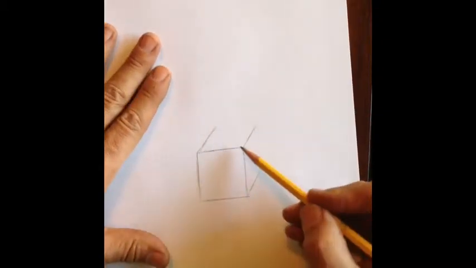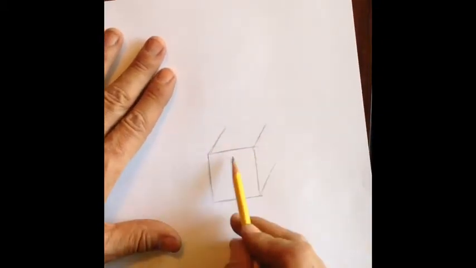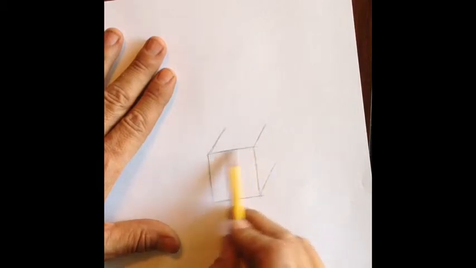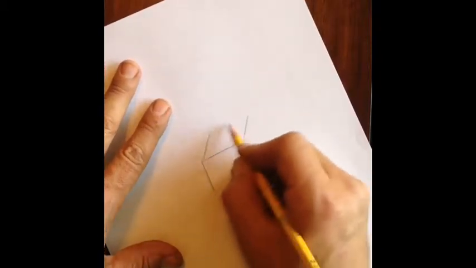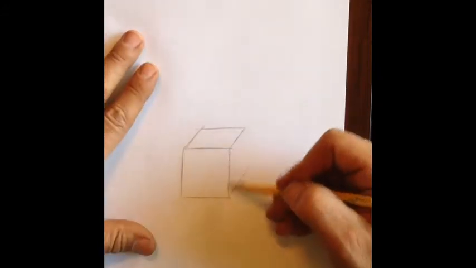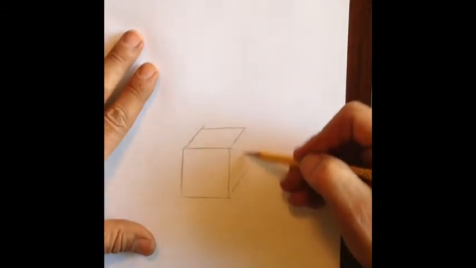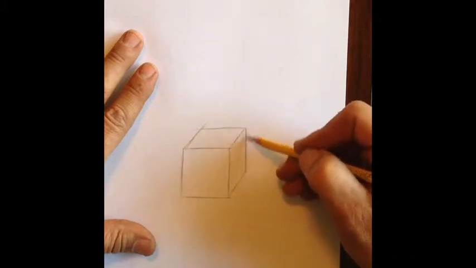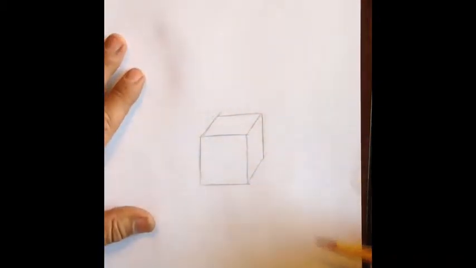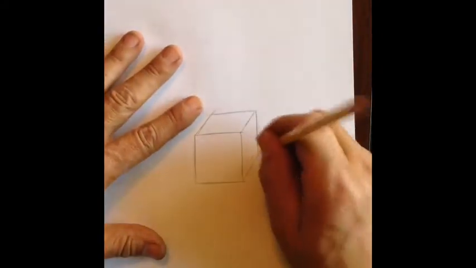Now I have 3 diagonal lines in each one of these corners. Now I want a parallel line that's horizontal from here to create the backside. So again, I decide where that is the most comfortable, like right about here. And then another parallel line from here to here. There, I've created a cube, but really it's not a cube until you add value to it.